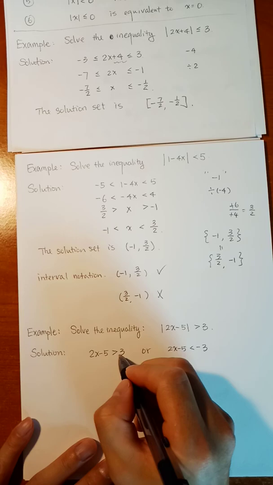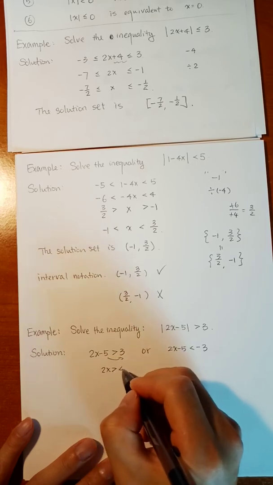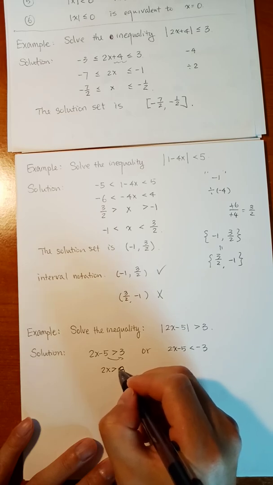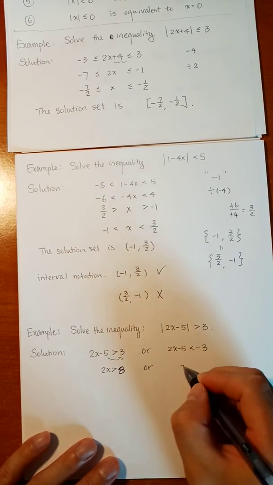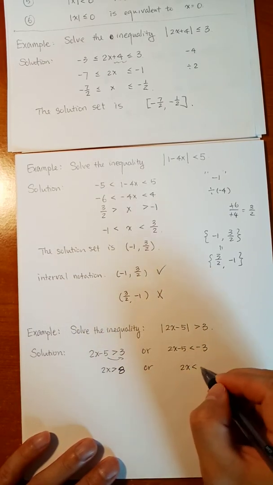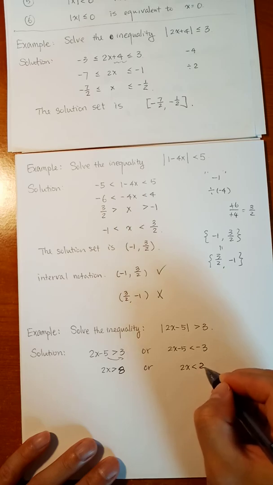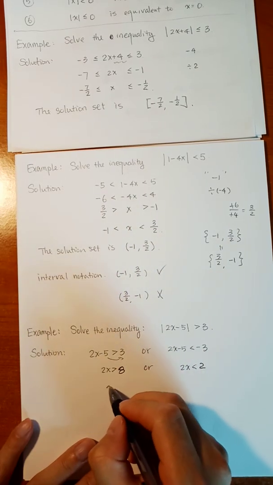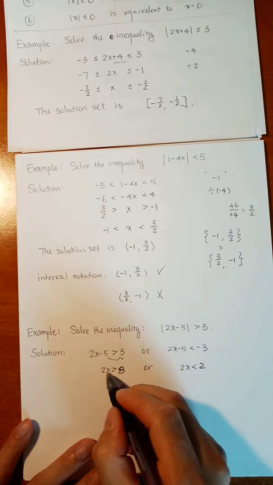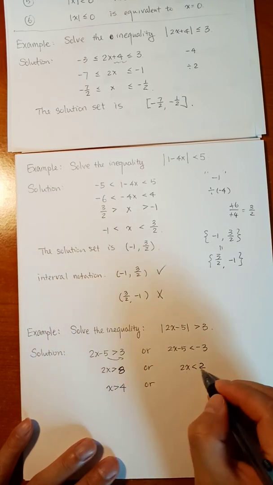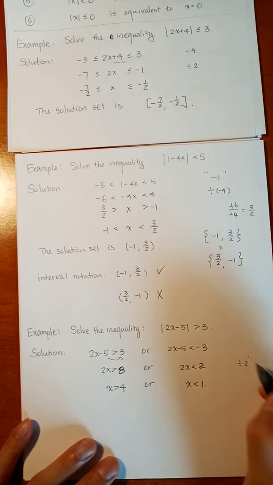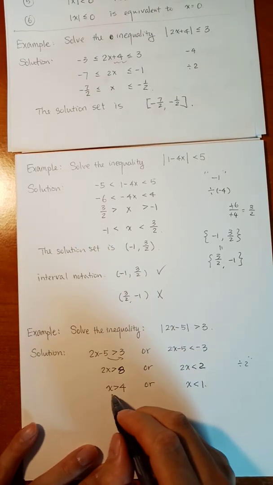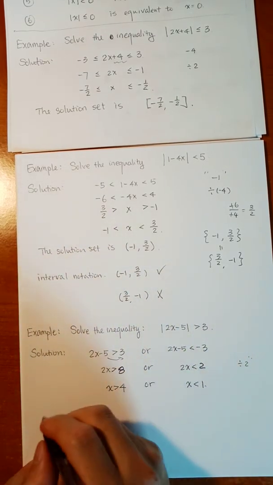So 2x minus 5 greater than 3. We move 5 to the right side. So 2x is greater than 8. 3 plus 5 is 8. Here we move 5 to the right side: 2x is less than negative 3 plus 5, which is 2. We divide the inequality by 2: x is greater than 4. 2x less than 2, x is less than 1. We also divide by 2. Okay, so either it is greater than 4 or it is less than 1.